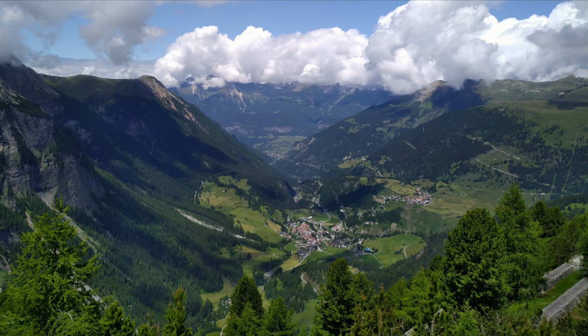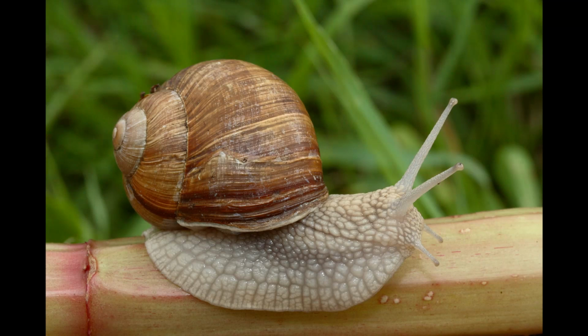Last summer I went to the mountains for vacation. In the garden I saw how a Roman snail crept through the grass. As someone who is both interested in nature and game development, this was pretty interesting to me.